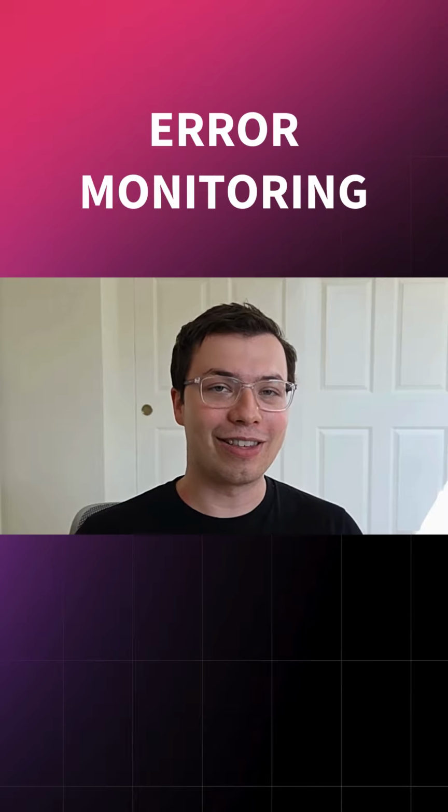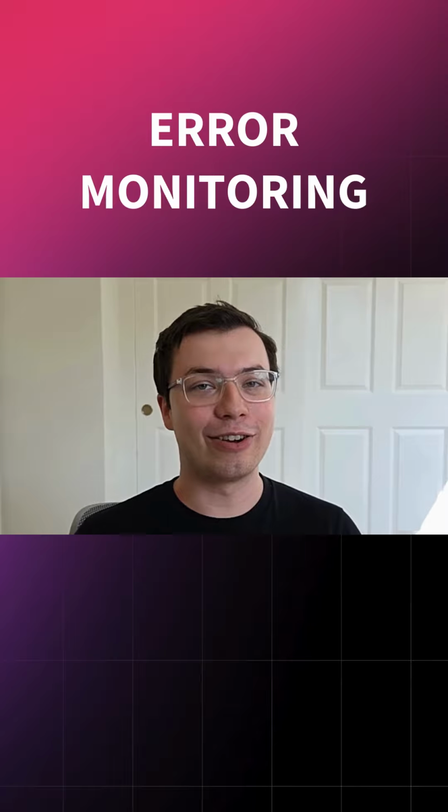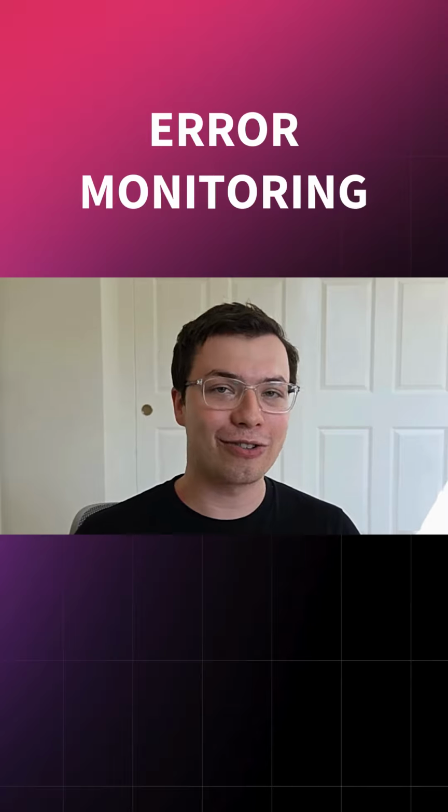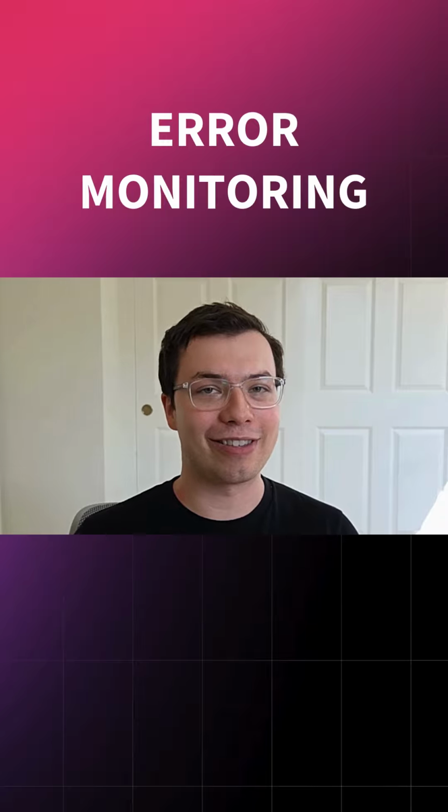With LaunchDarkly, you can see which feature has actually caused errors to go up, and engineers won't be stuck bouncing between logs, traces, telemetry, trying to find a root cause of the problem. This results in faster fixes and shorter outages.